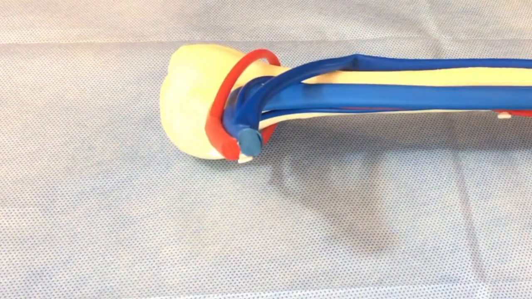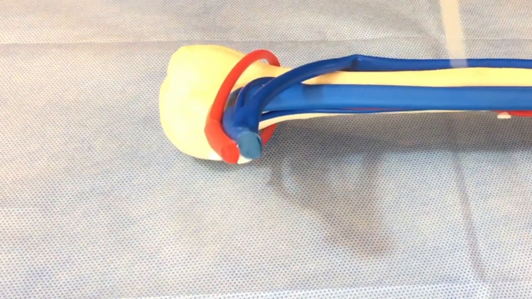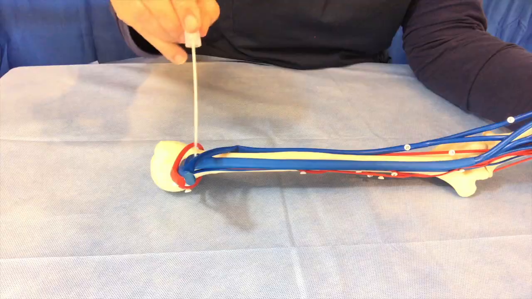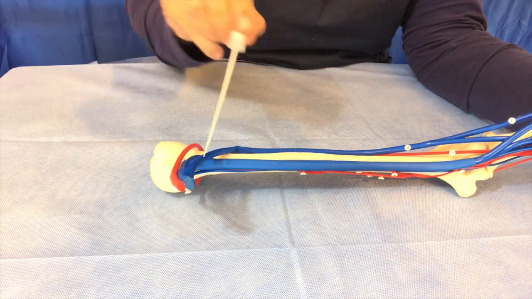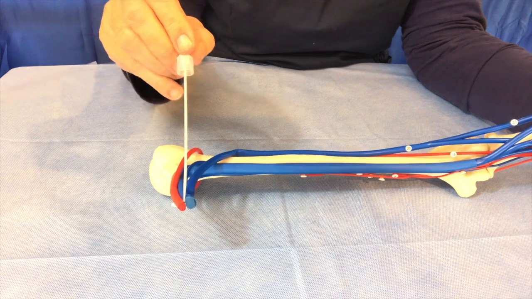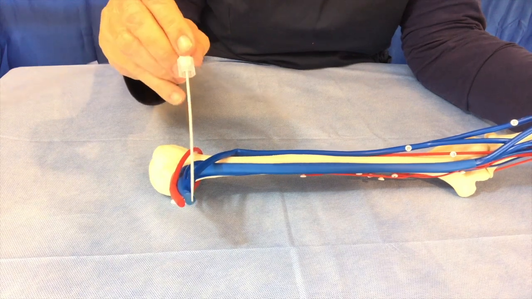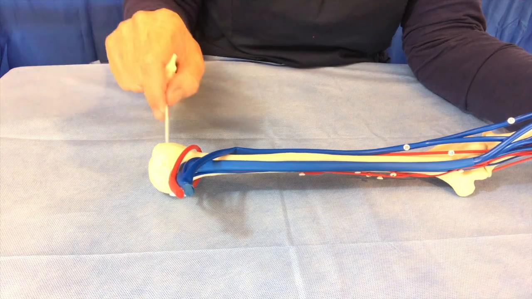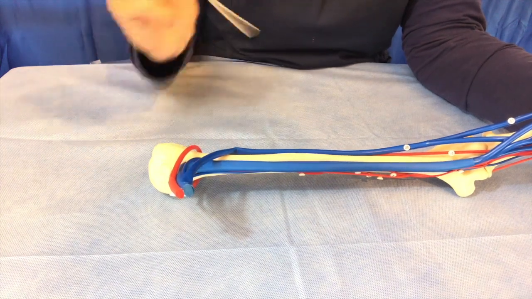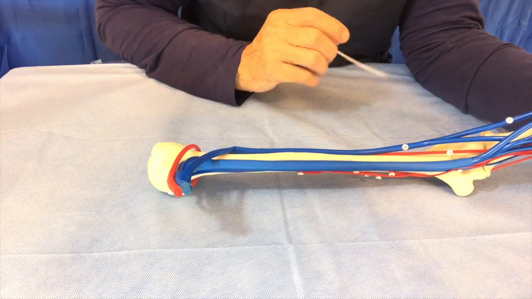Now, our brachial veins and basilic vein join and become the brachial vein, which flows into our axillary vein. That's it for the skeletal system, the arterial system, and the venous system. Now let's start talking about nerves.